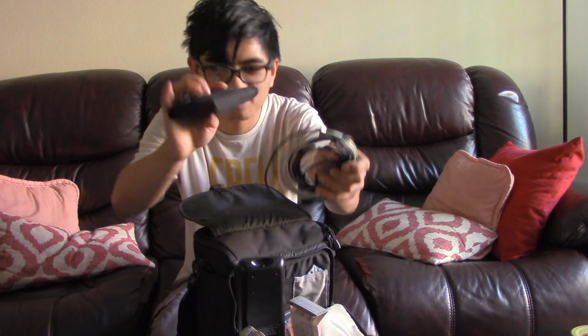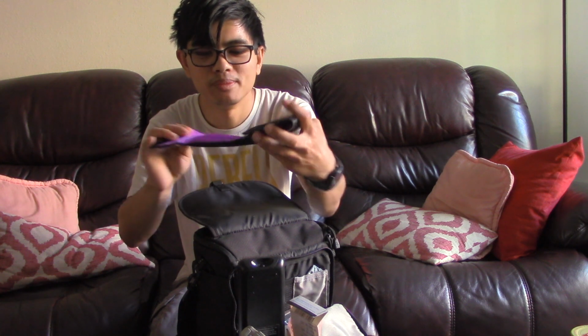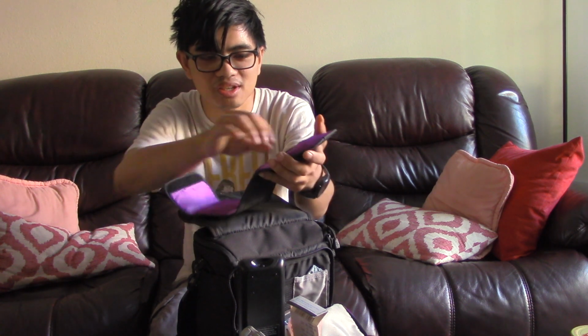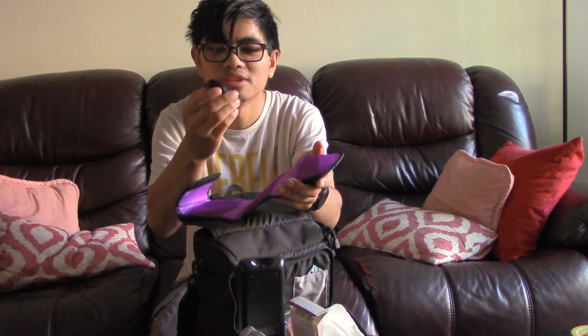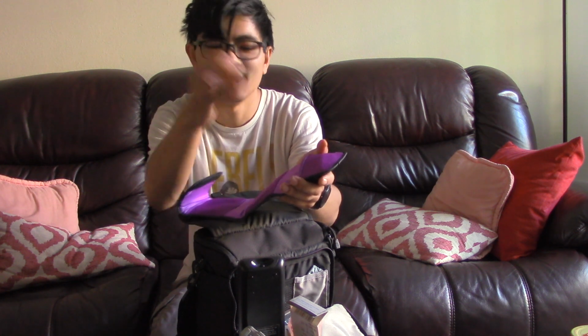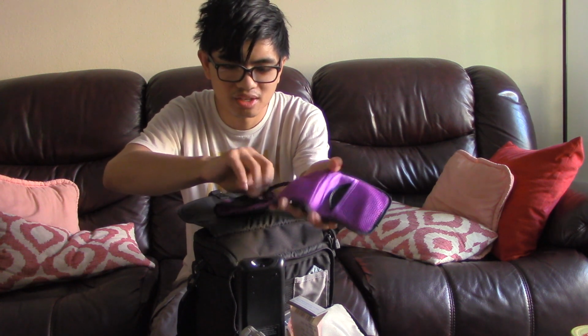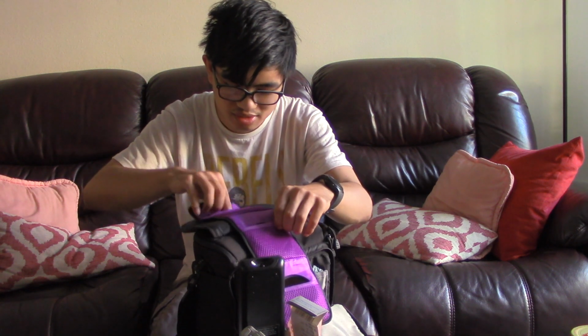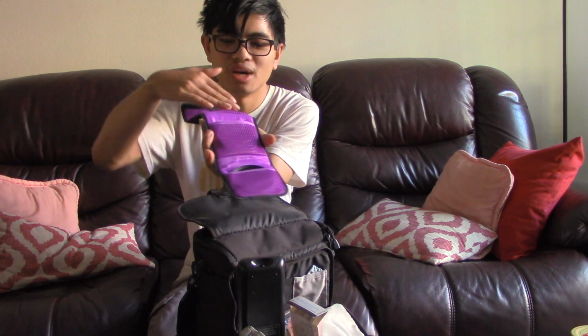So this is an ND filter case for my 52mm lens, and it has ND. Oh no, sorry, this is not my 52. This is my 72mm ND filter case. Sorry. This one is ND8, ND4, and the last one is an ND2. So it goes in increments of 2, 4, and 8. So the gradients are doubled each time.